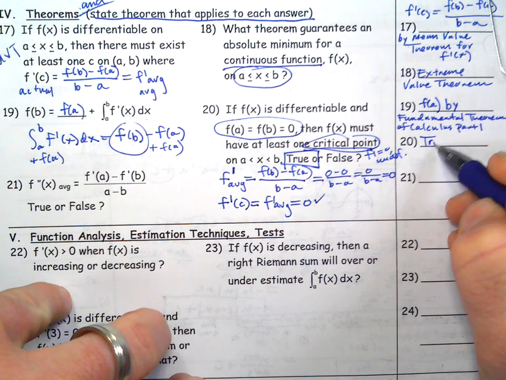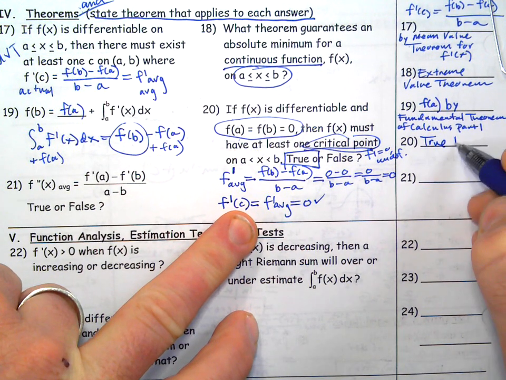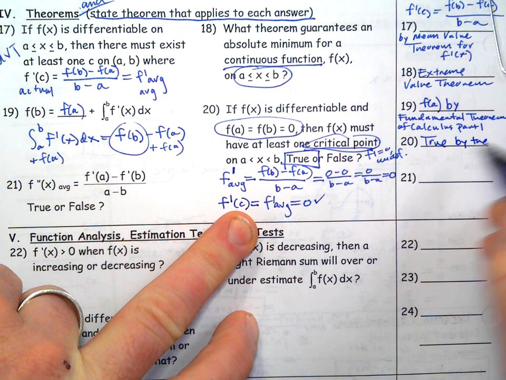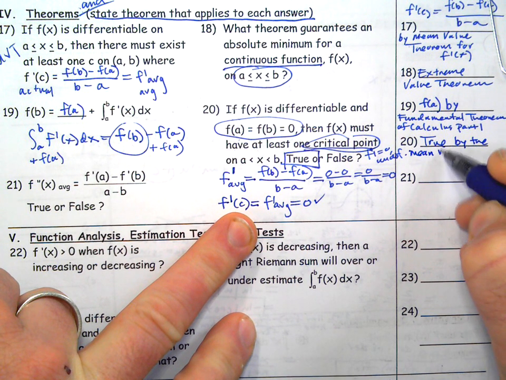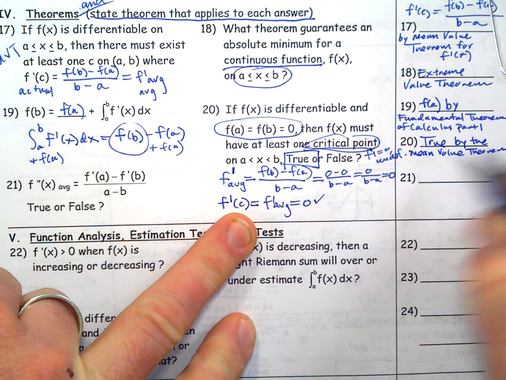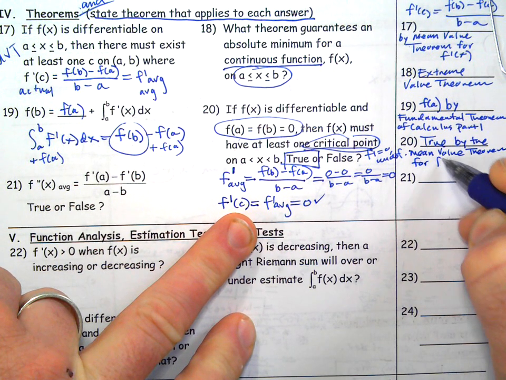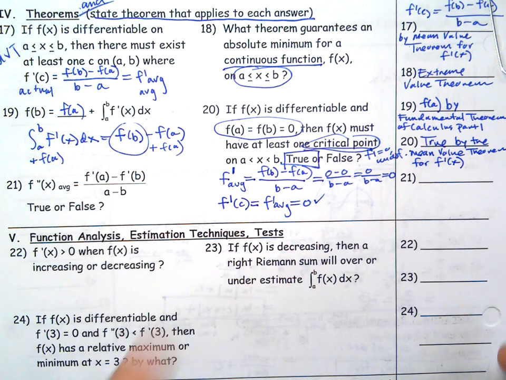Okay, you have the work now to support it. The name of the theorem is by the mean value theorem for f prime of x, or for derivatives. But I need this work right here to support it.